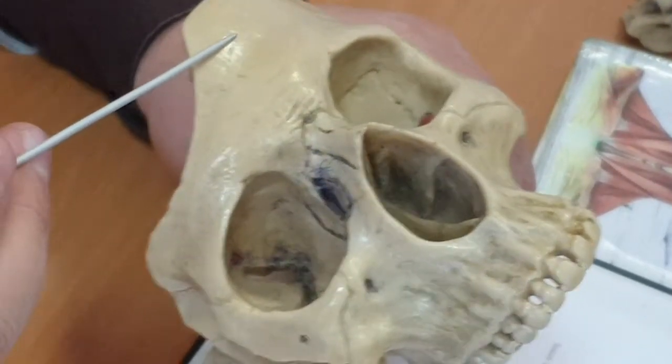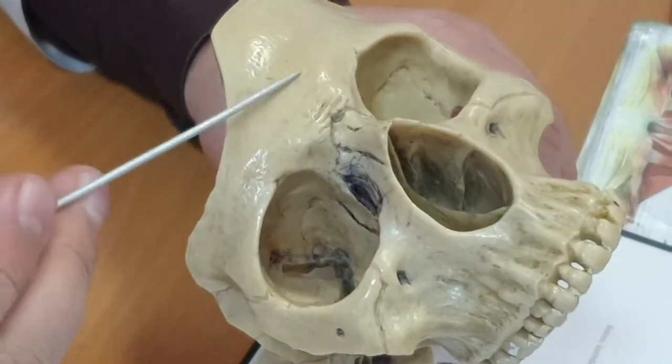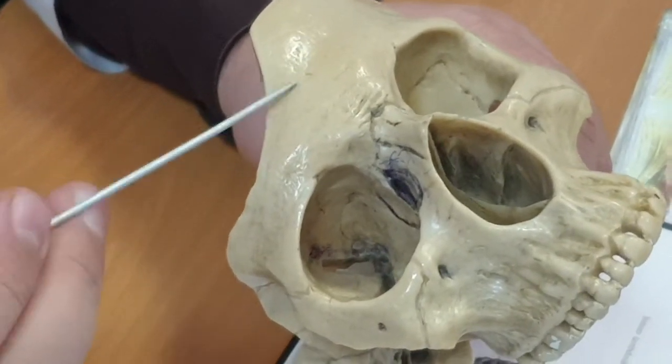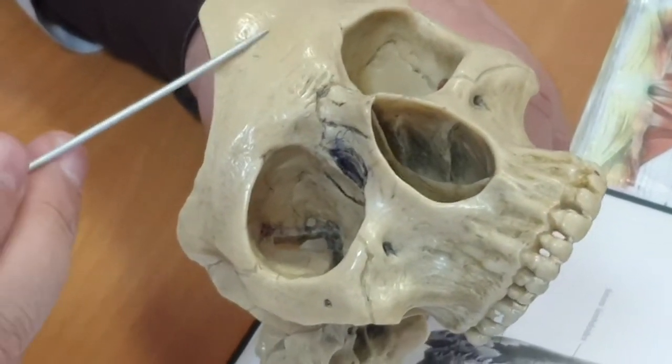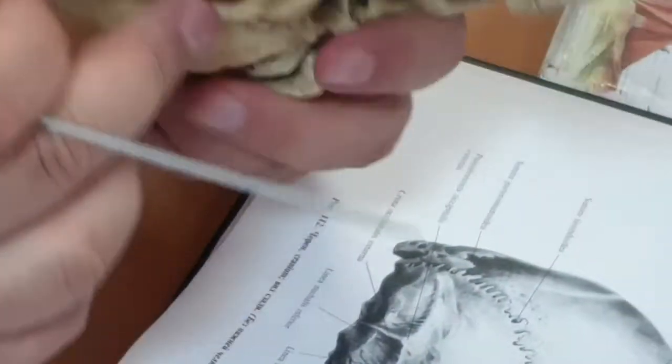I recommend you to receive next time the skull with number 10 from classroom number 10. That is the internal base of the skull.